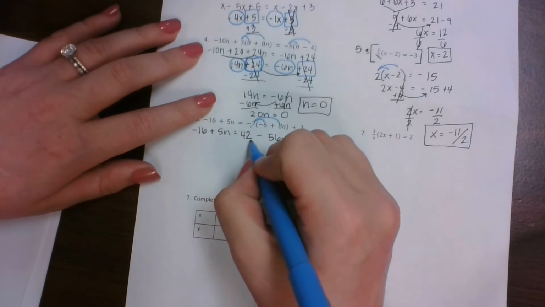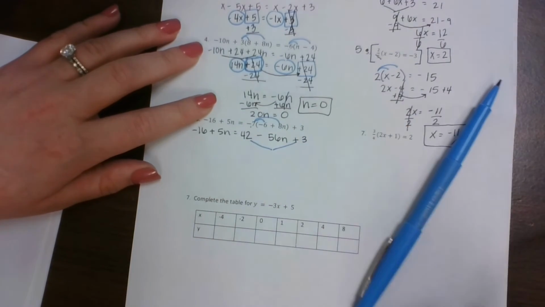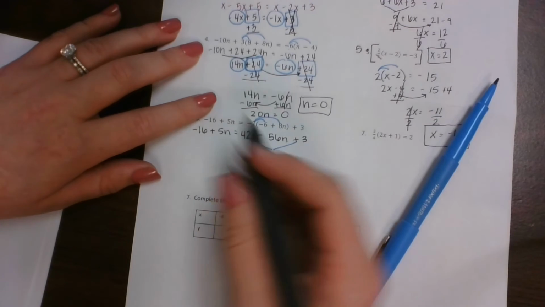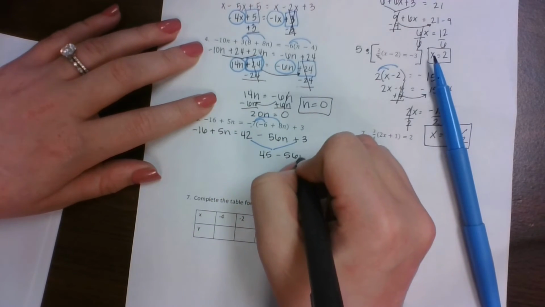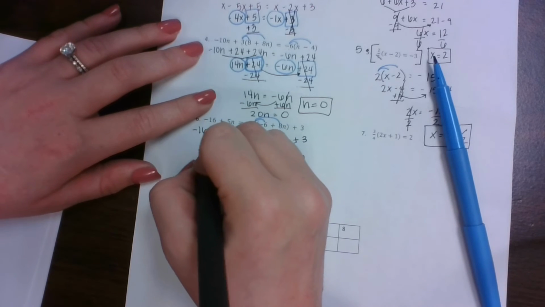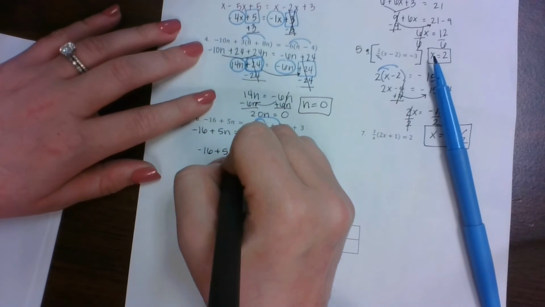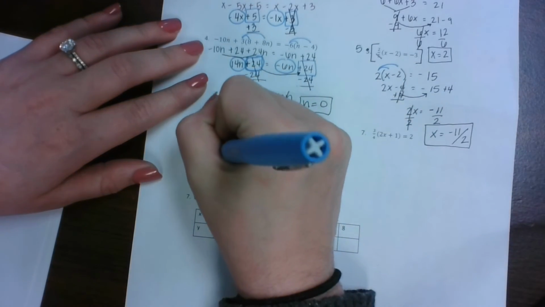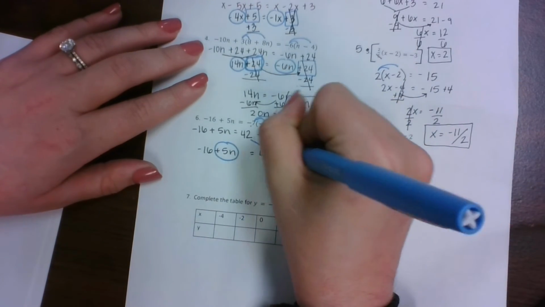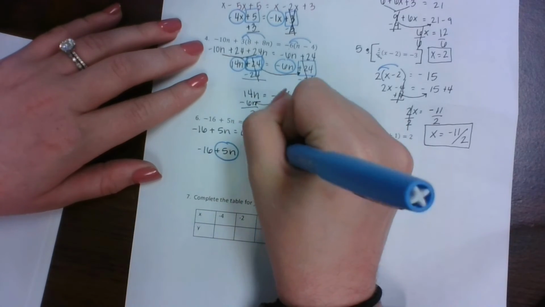There are some things I can combine. Okay, 42 plus 3 is 45, and that minus 56n stays the same. Nothing I can combine over here, so everything stays. All right, now it's time to solve. Circling my variables, boxing my numbers.